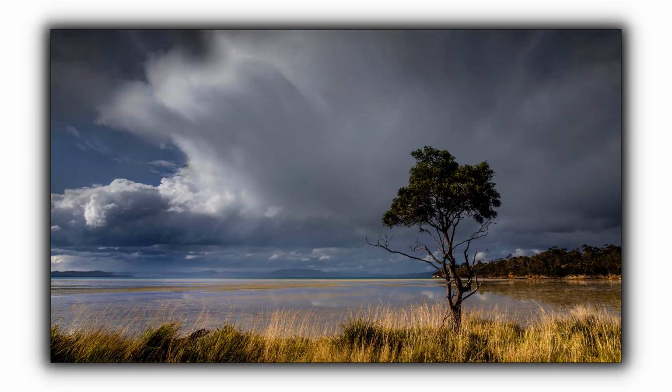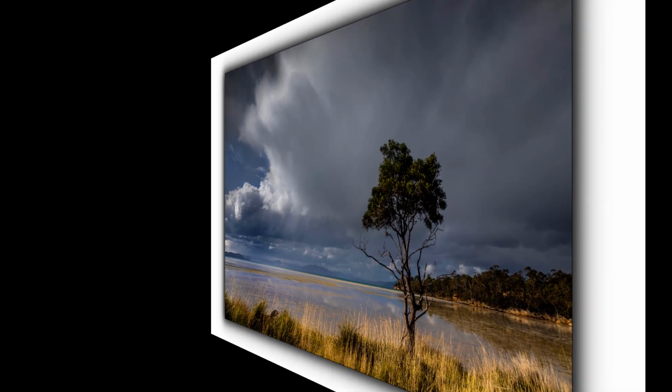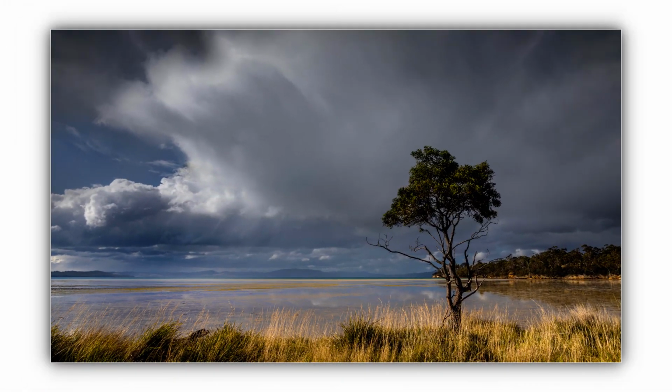With the spinning round of the screen, what I've done with this one is just to change the colour of the white line to black. And finally, I've gone back to the white line, but I've just reduced the shadow a little bit.